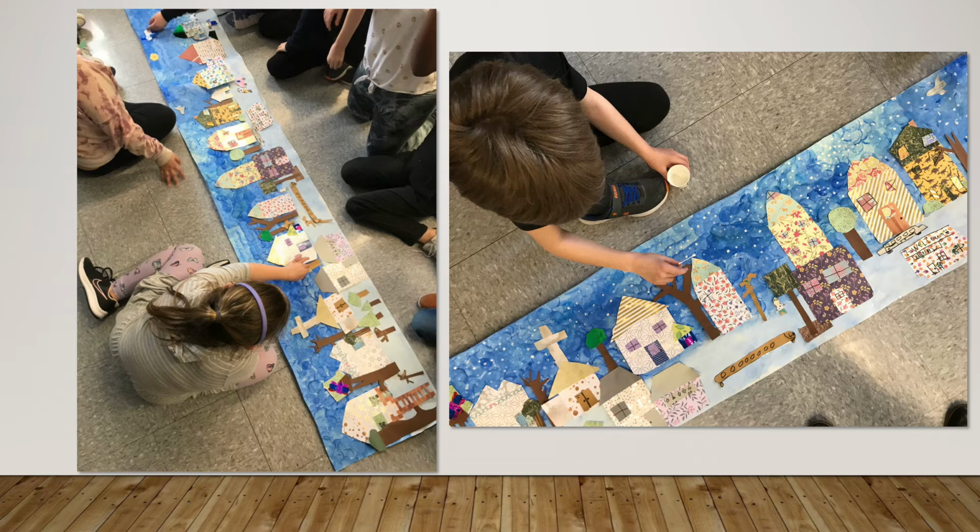Part of creating this whole project does involve a certain amount of cooperation with all of those buildings, all of those trees, all of the birds, all of the other details. They have to work together to make sure there's room for everybody in the village, that there's room for everybody's house, and that everybody feels like they are part of the project.